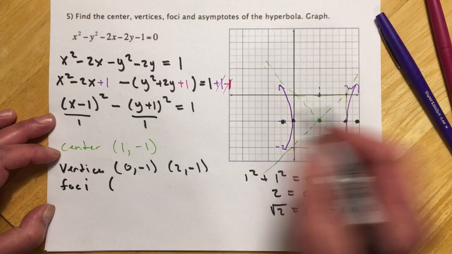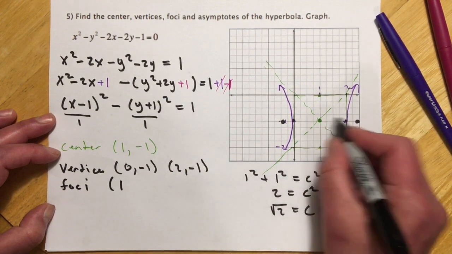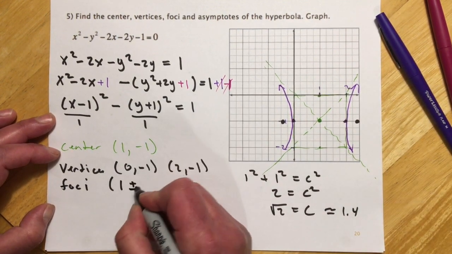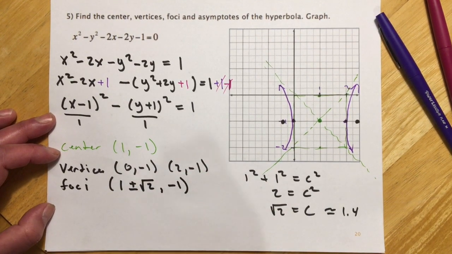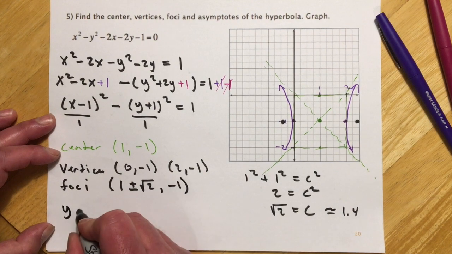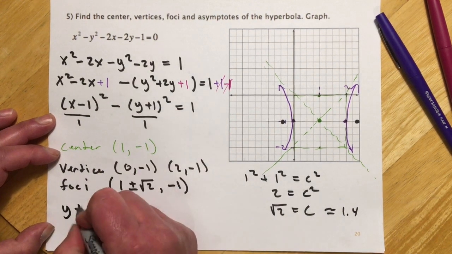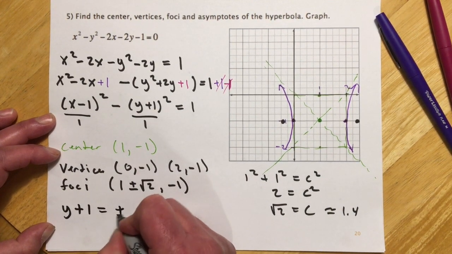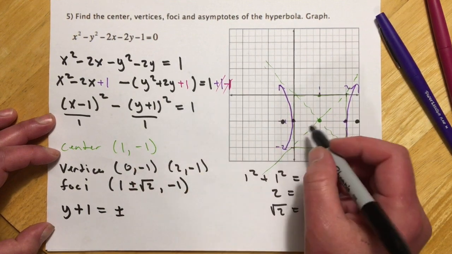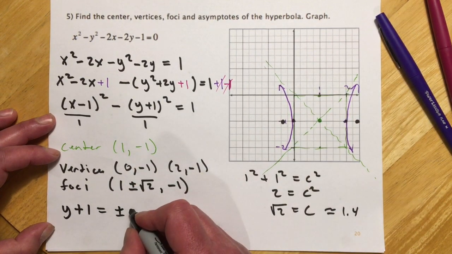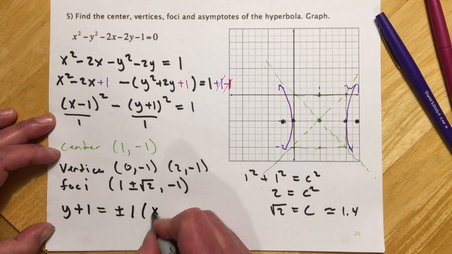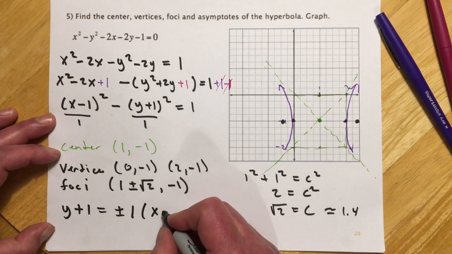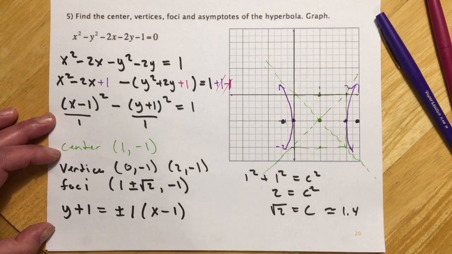So we're starting at 1, and we're going plus or minus root 2, and then -1. And for the asymptotes, that's going to be y plus 1 equals plus or minus, in this case, a and b are both 1, so it's just plus or minus 1 over 1, which is 1, obviously, x minus 1. There we go.